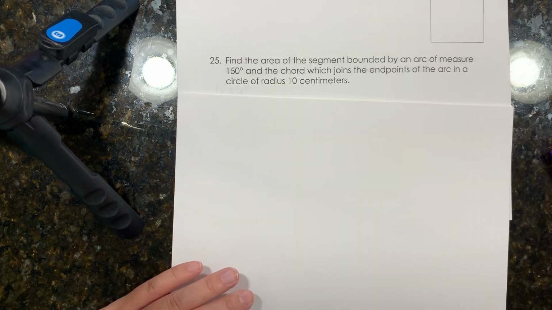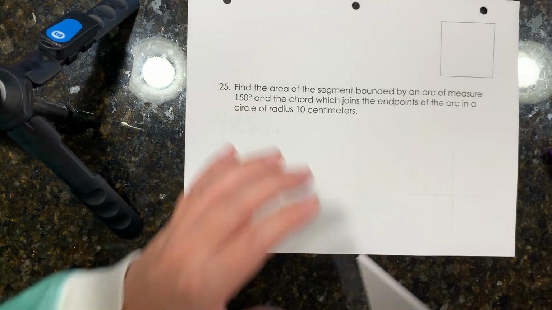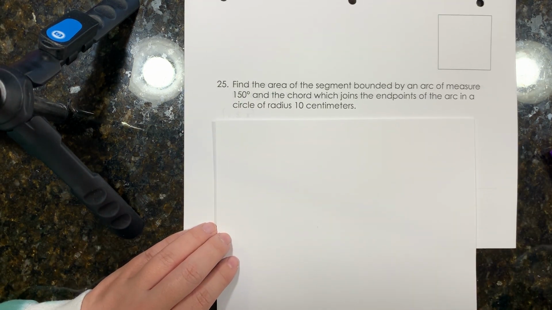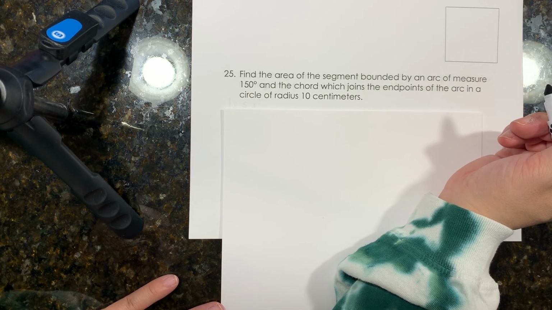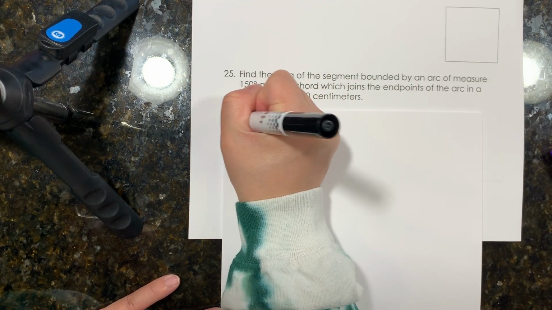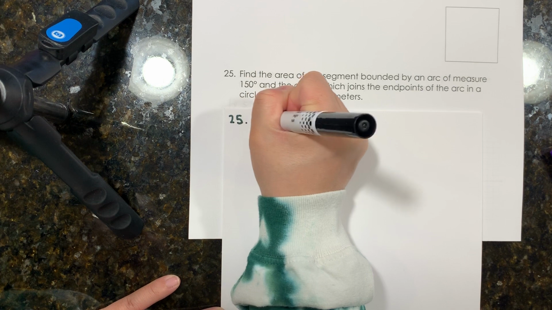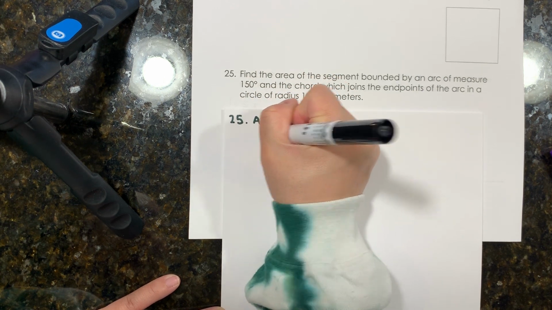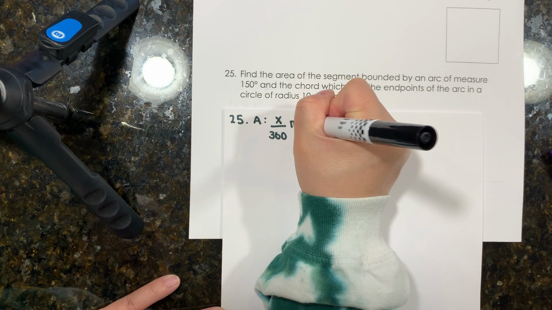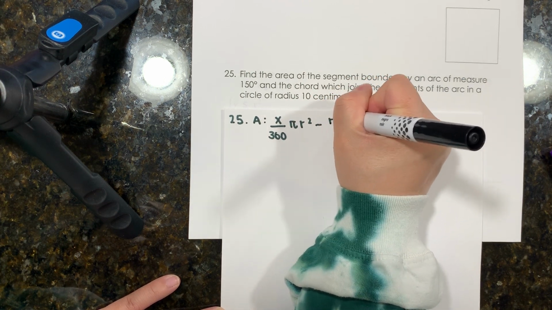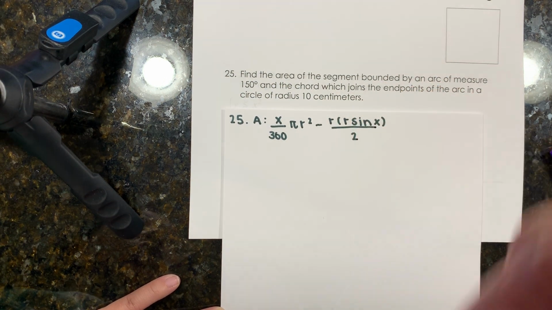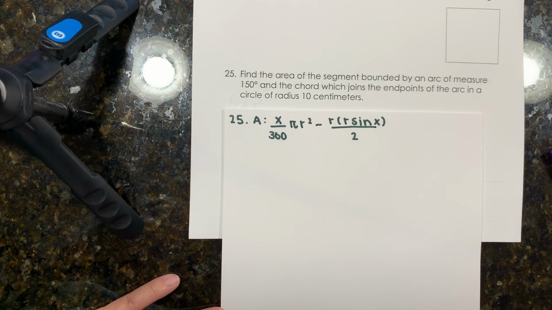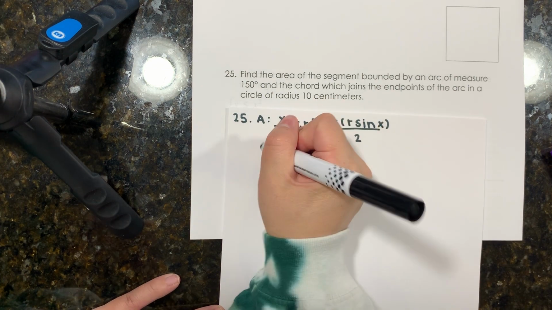Okay, so now moving on to number 25, which is the problem that I thought I was doing. So we're finding the area of the segment bounded by an arc of 150 degrees and the chord which joins the endpoints of the arc in a circle of radius 10 centimeters. So for number 25, the area of the segment is going to be x over 360 times pi r squared minus r times r sine of x divided by 2. This is the area of a segment. And this wants the area, it doesn't say to convert it, so we can leave it in centimeters.